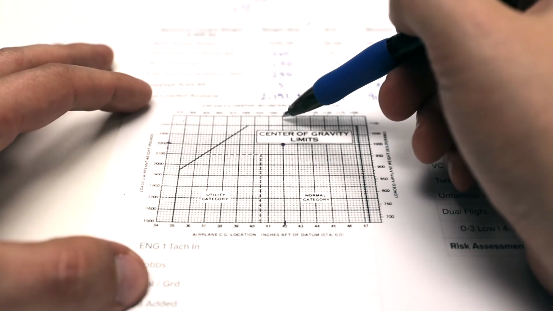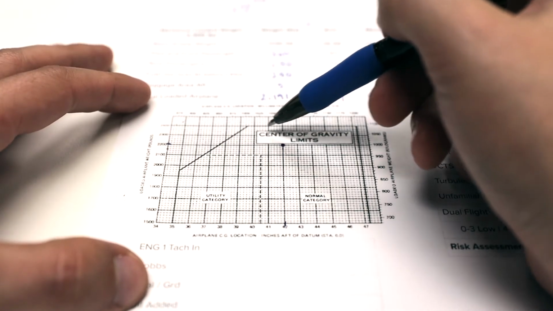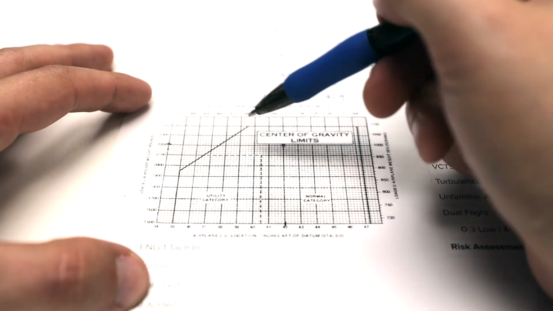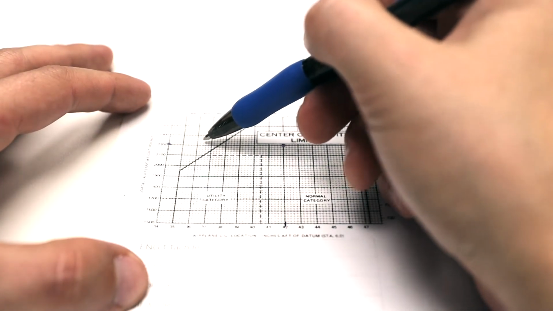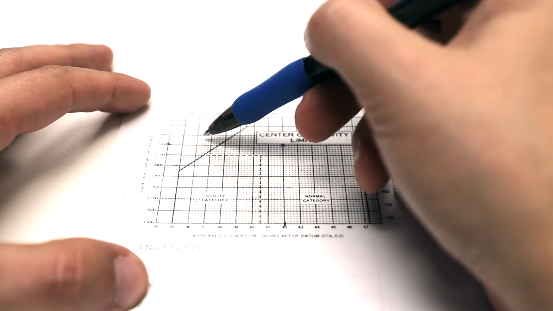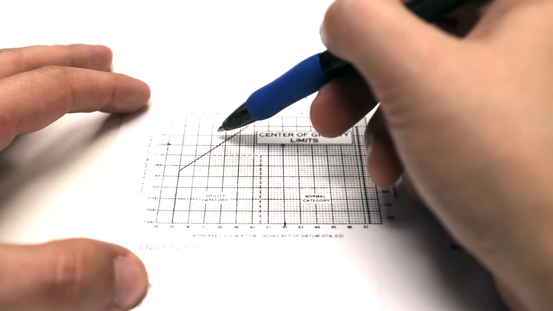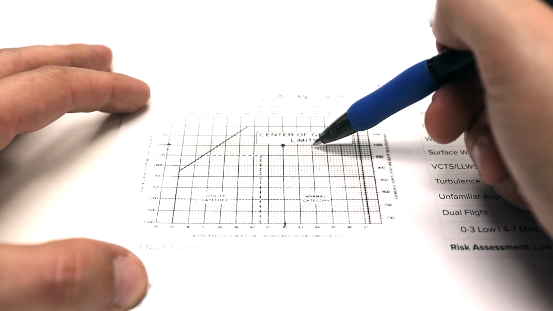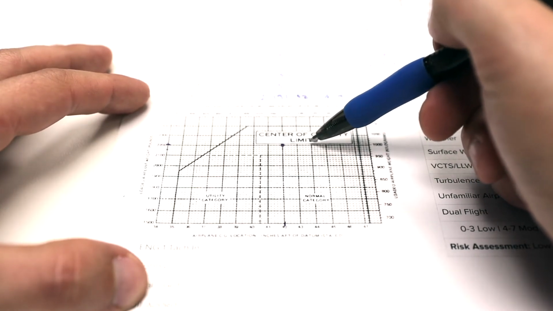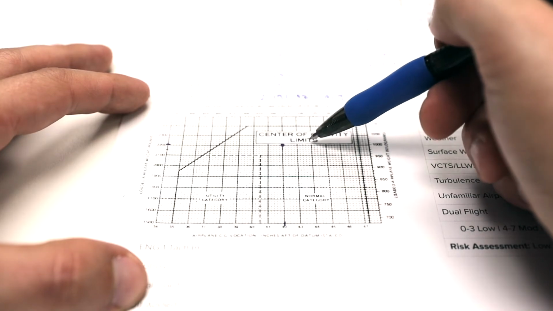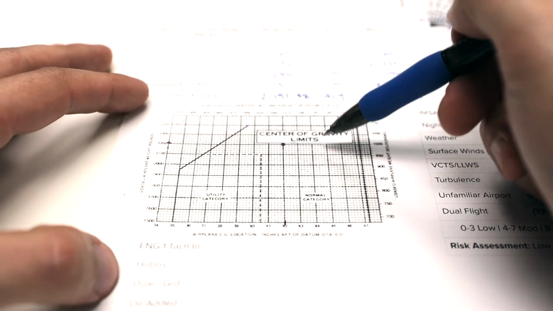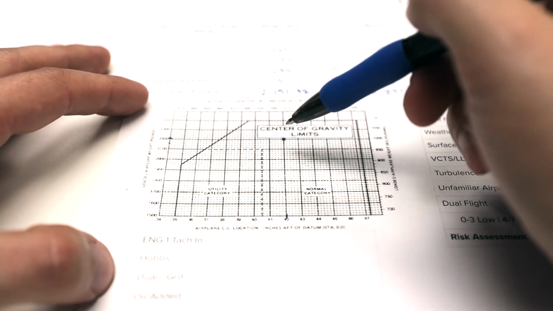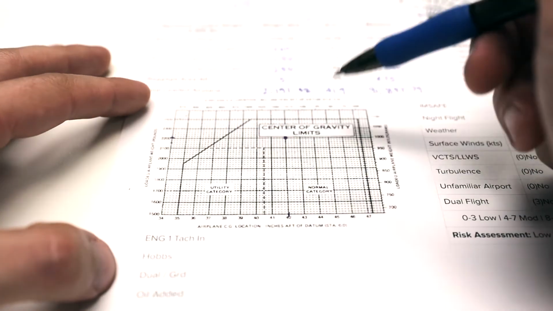Now, if the airplane is up here, it means that the airplane is overweight because it's on top of this. So we want to decrease our weight to get back into this box. If the airplane is here, it means that the center of gravity is forward of the limits, and we have to put some weight in the back of the airplane so that we can get into the weight and balance limits, and then that's going to increase our weight. So this is how much weight we can add, and then how much we can move it back. You'll get a better understanding of this later on in weight and balance, but for now we want to make sure that dot is inside this box.